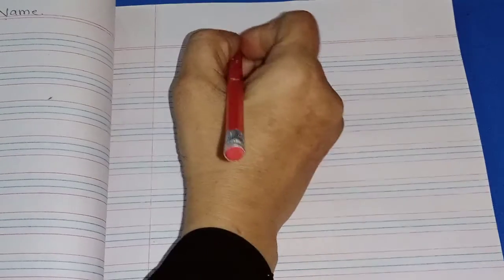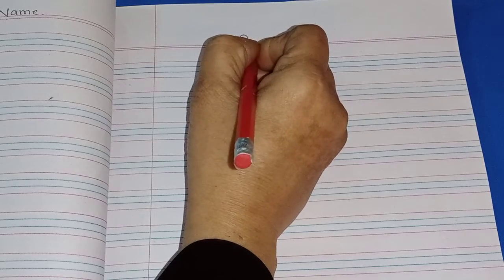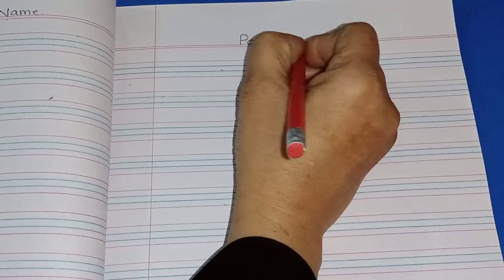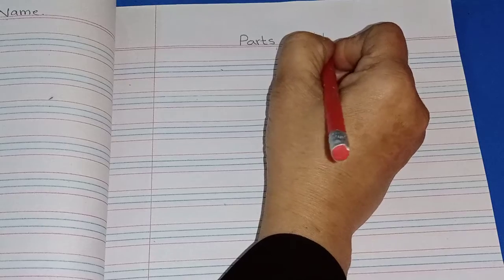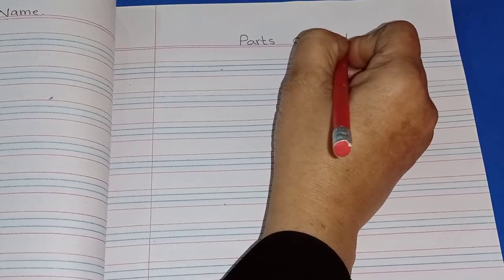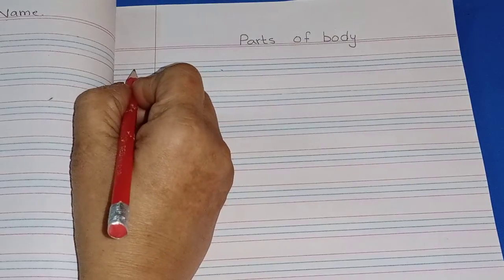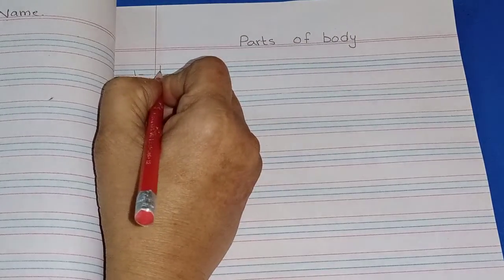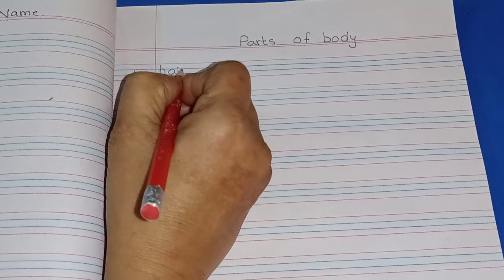Children, first you will write here the heading of parts of body. Then you will write here 1, and here you will write the name of hair. H-A-I-R, hair.